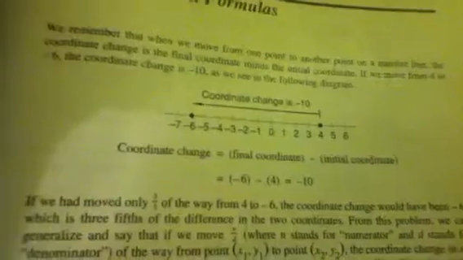Basically what we're doing on these is they'll say something like find the coordinate of the point that's 3/4 away from, and they'll give you an ordered pair or something. So you can read this if you want, but maybe you should. I'm going to do some problems for you though. So what's this little formula?